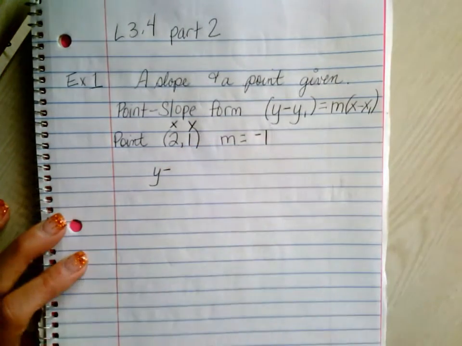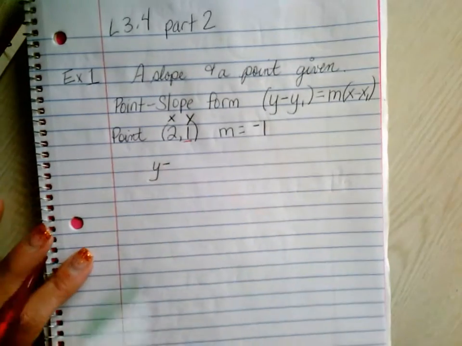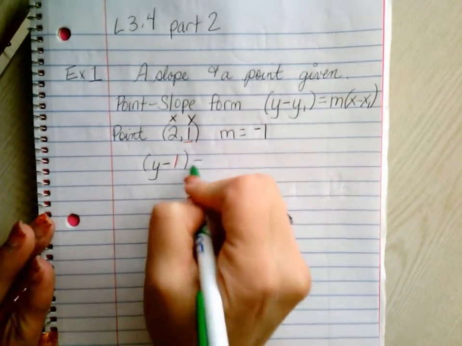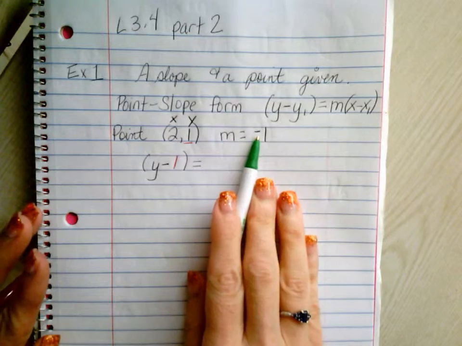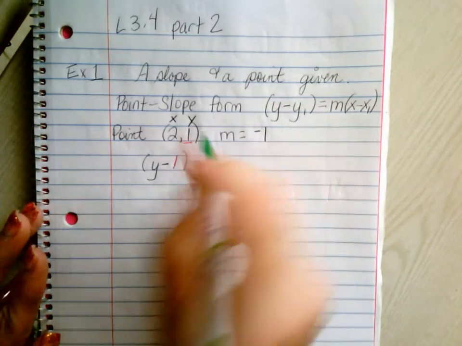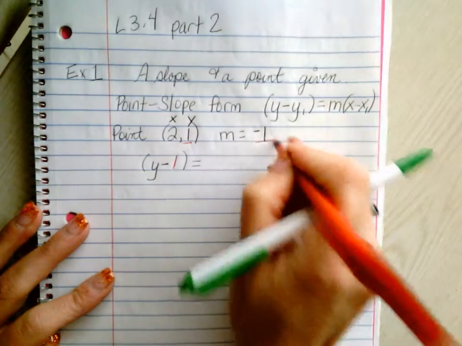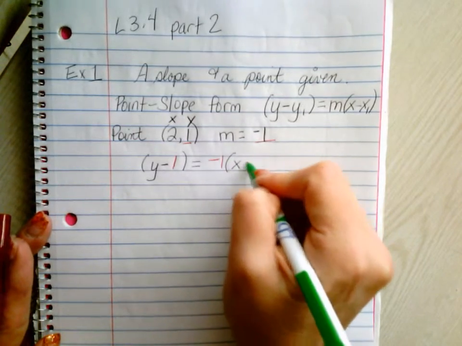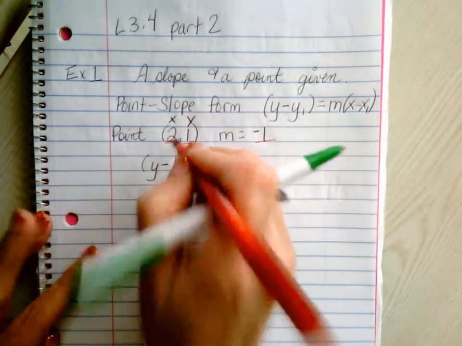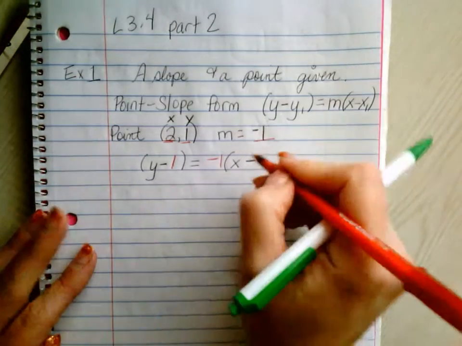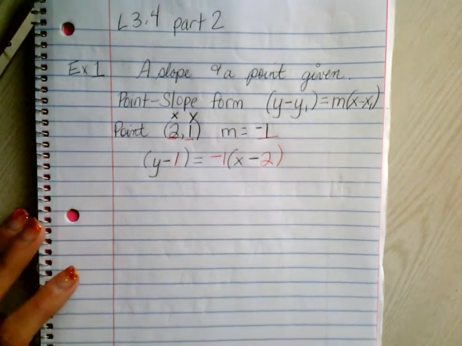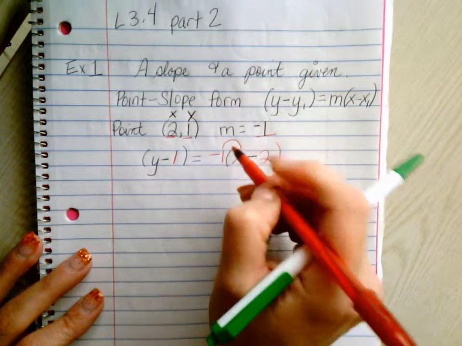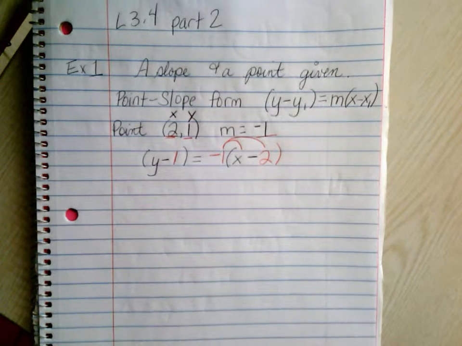Y minus what you've been given, which is a 1, is equal to the slope. Did we get a slope? Yeah. -1. Very good. There's our slope. -1 times x minus, and what you are given is the x1 data, otherwise known as 2. Okay? Now, there's not a whole lot we can do at this stage of the game until we clean up or distribute the -1 over the 2 values within the parentheses.